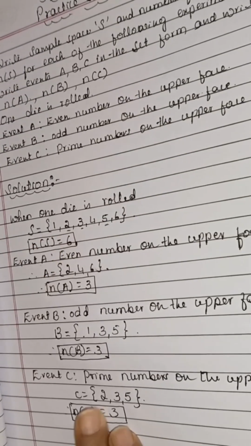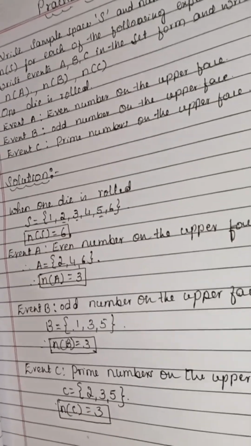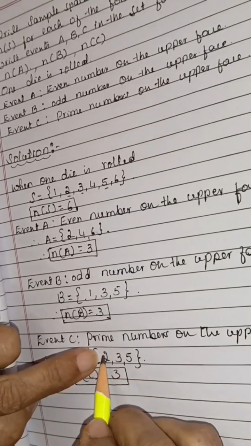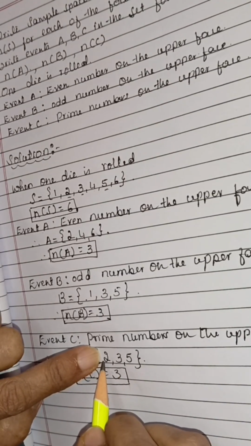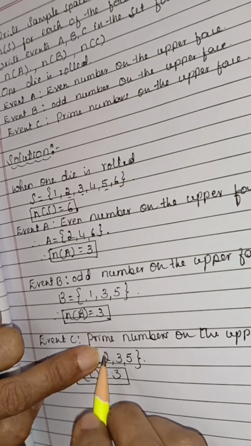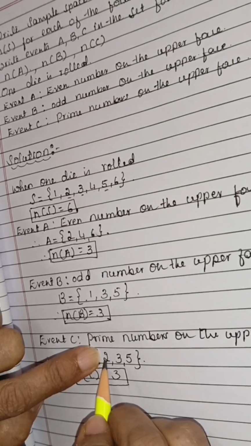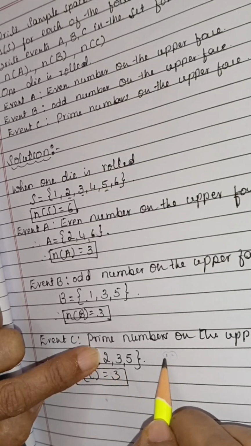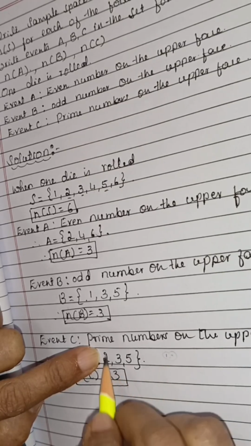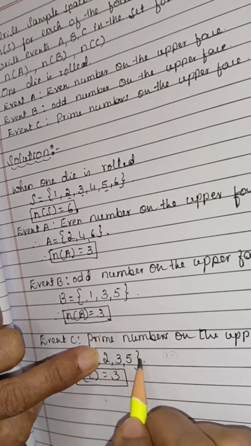Now what is a prime number? See here, it is 2. Except 1 and the same number, there are no other factors. That is called a prime number. For example, 2: 1 2s are 2 and 2 1s are 2. Only these two are the factors. Other than that, we don't have any other factors. So that is called a prime number.